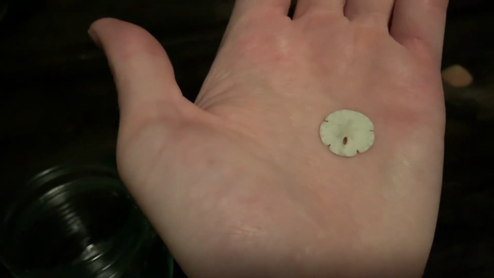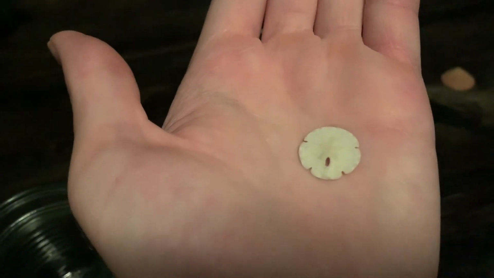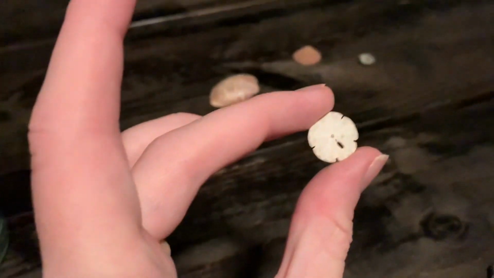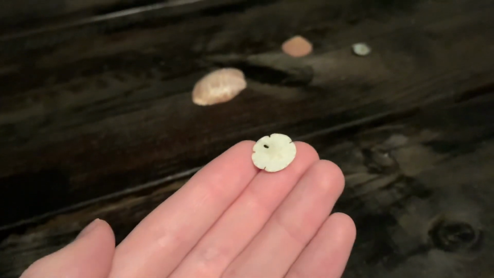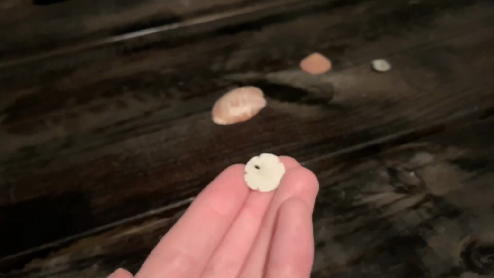Echinoderms are very interesting animals. They have the little tube feet that they use to crawl around. Yes, sand dollars are alive, for those of you who do not know. And they are usually tanner in color. However, this one was dead, so it is white.